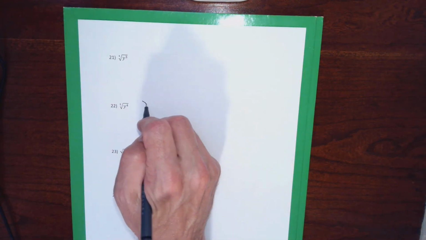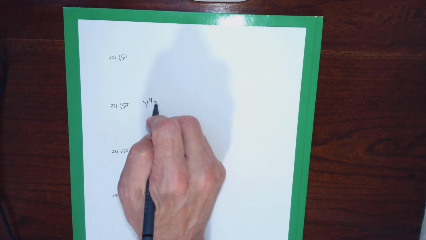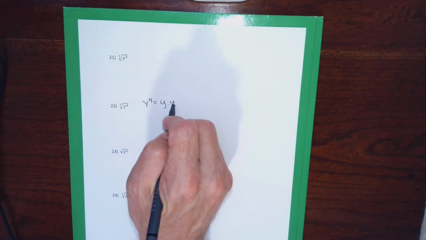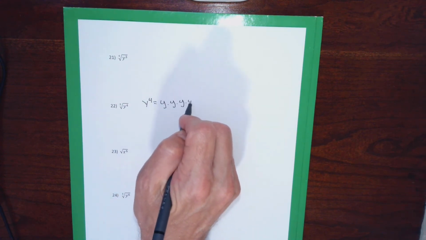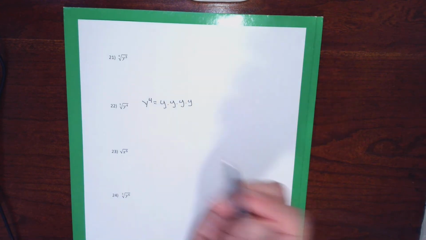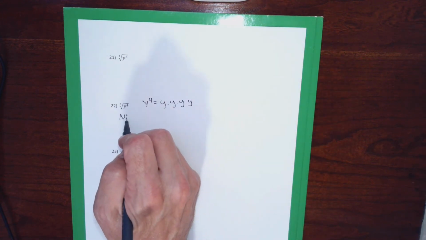Same issue with 22. 22 is a 5th root. To reduce, I need a box of 5 y's, and I don't get enough. So this can't be reduced.